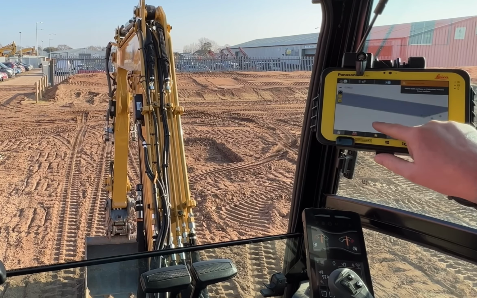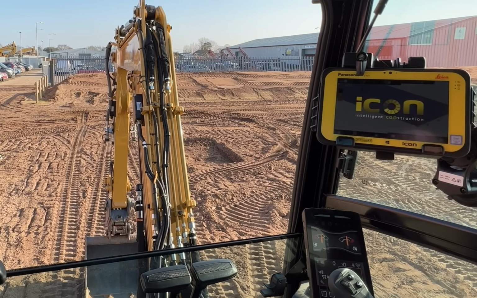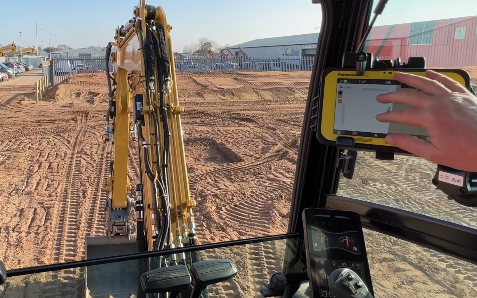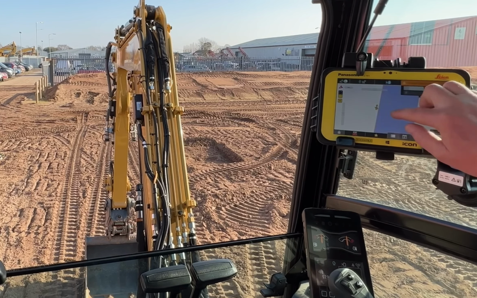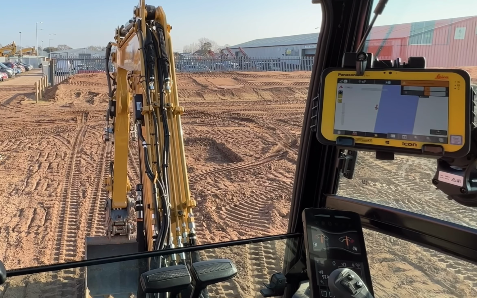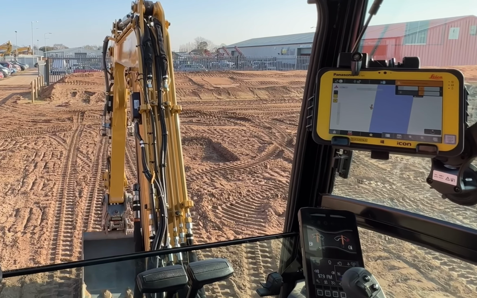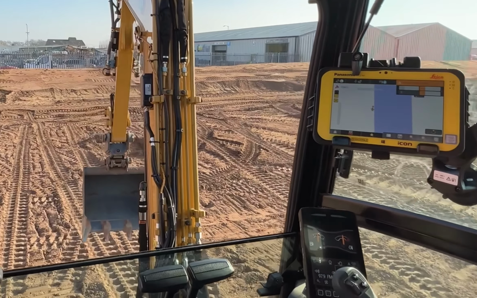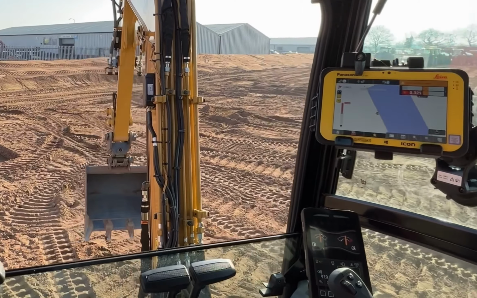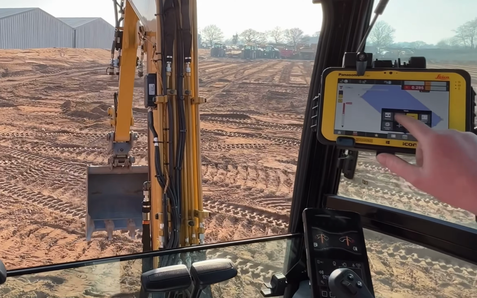And then back to excavator. There's my arena. If I slew round, I can go cut fill.